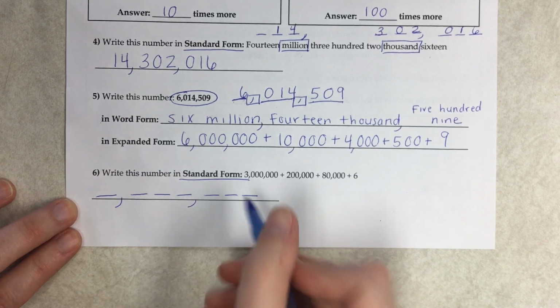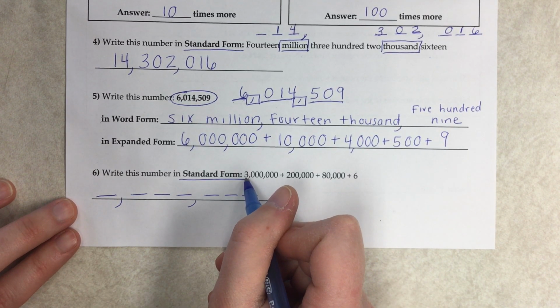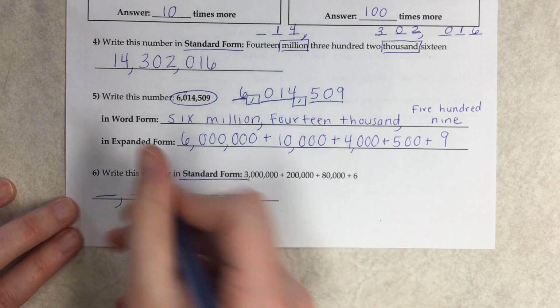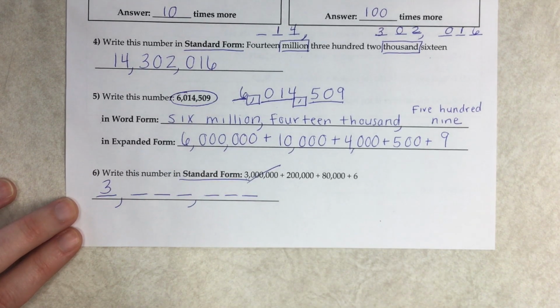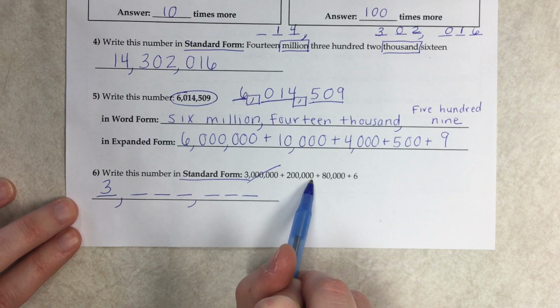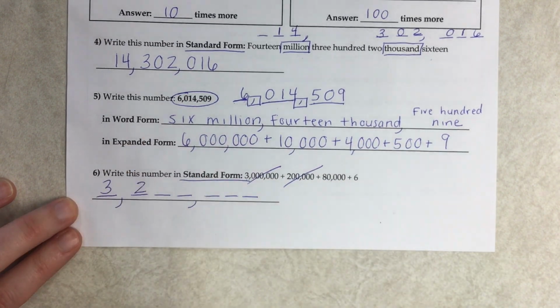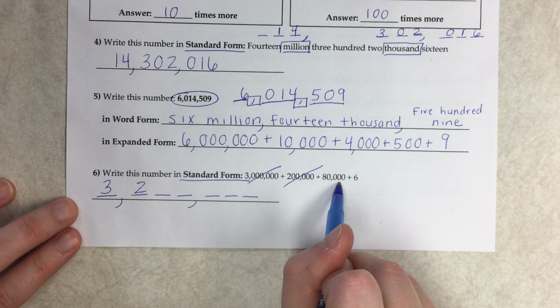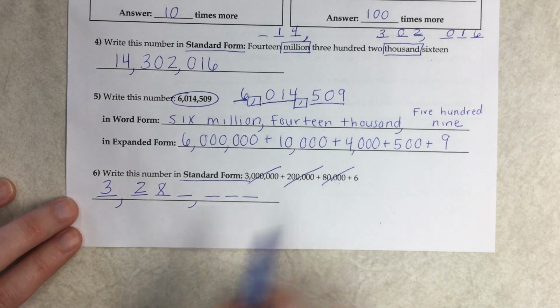Okay. So now I look at the important digit in each number. Here is my 3. It's in my millions place. So I'm going to put it right there in my millions place and cross it out so I know I'm done with that. Next I have 200,000. The 2's in my hundred thousands place. So I put it in my hundred thousands place. Then 80,000. The 8 is going to go in my 10,000s place.